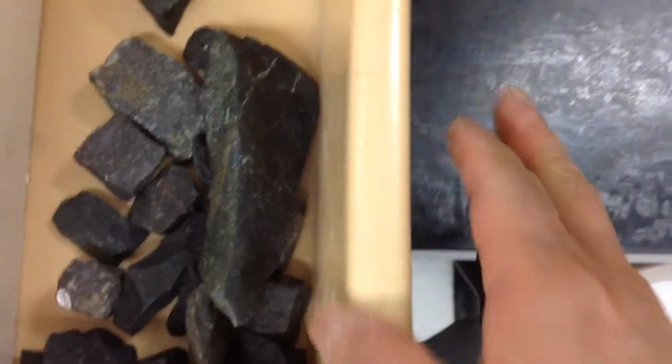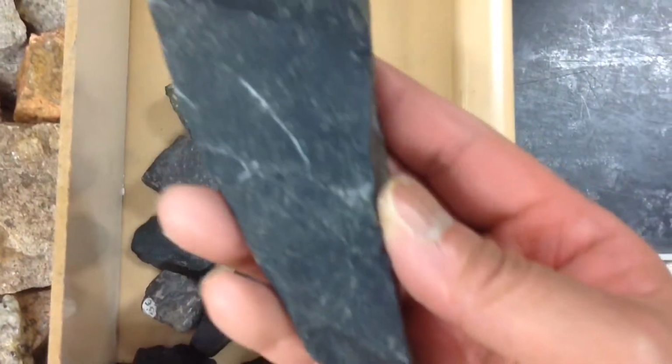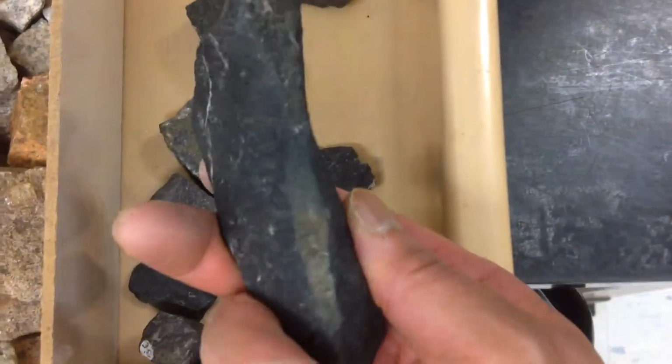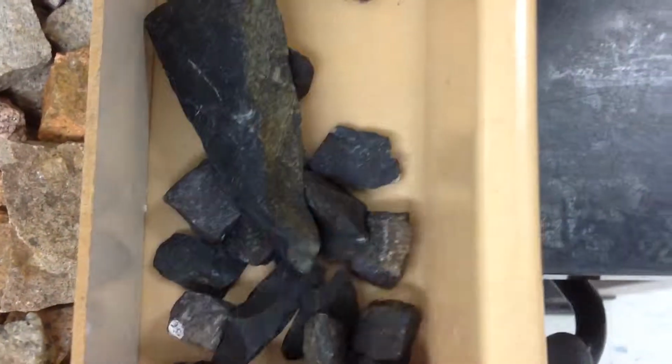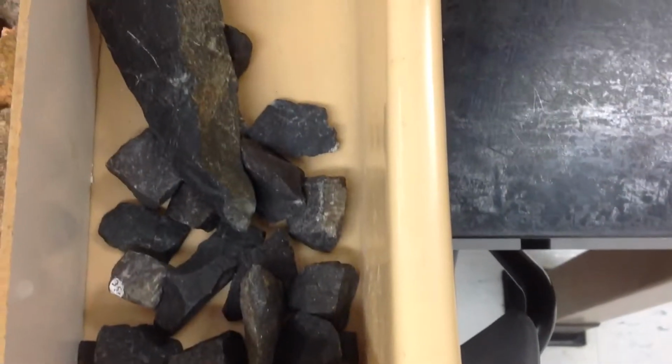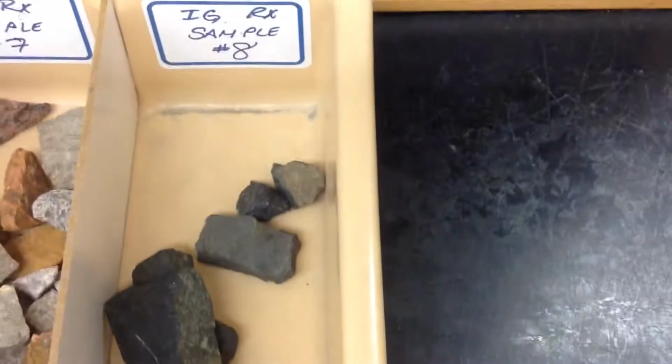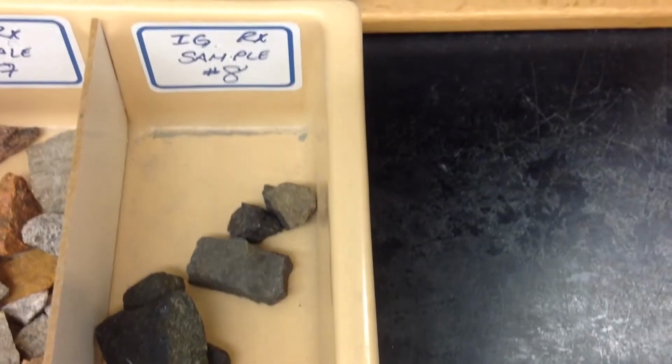And lastly, sample number 8 of the igneous rocks. Actually, they're about the same type. They all look about the same. Okay, those are your igneous rocks.